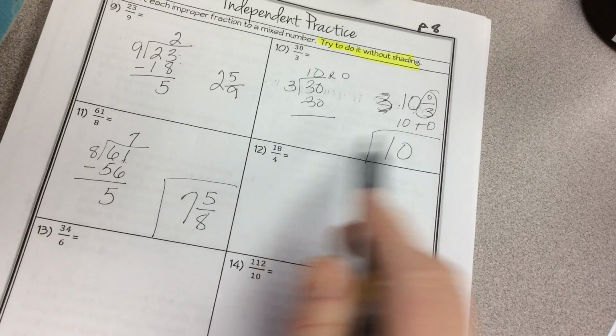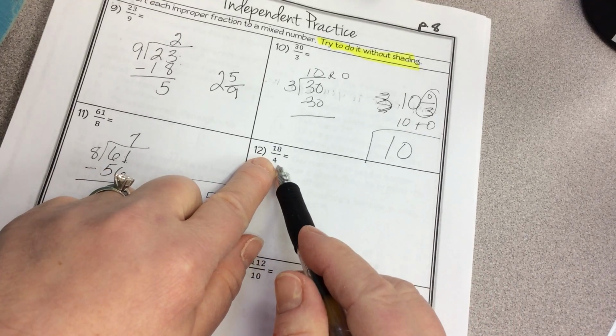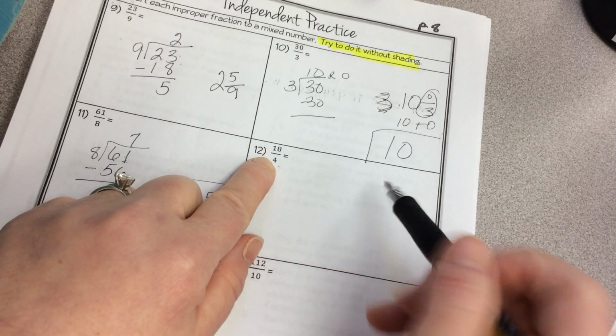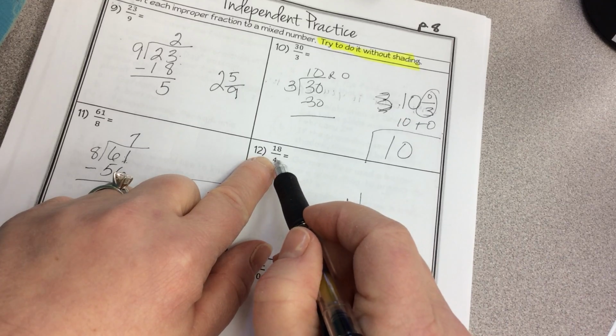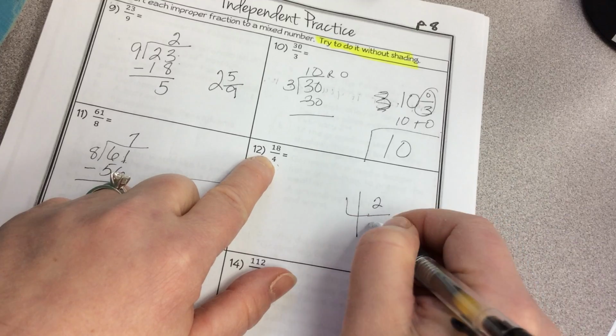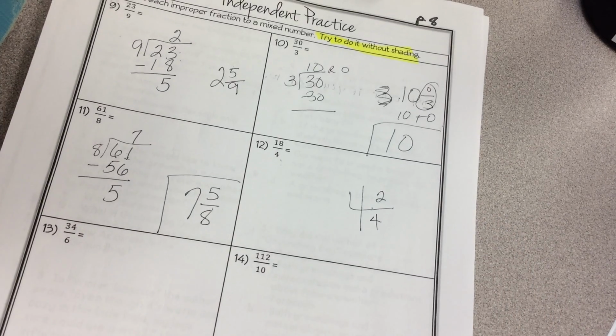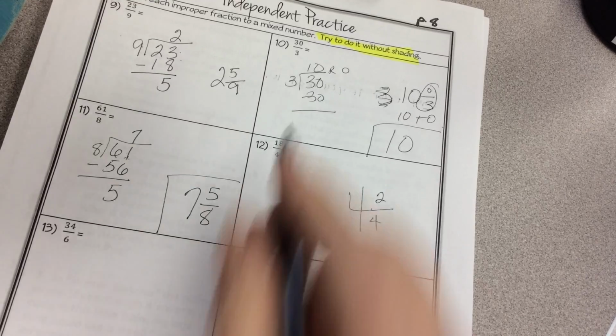Now, some of you, as you're doing this, have figured out how to do that in your head. I know that 4 goes into 18 4 times, and I know that that's going to give me a remainder of 2 and a denominator of 4. So if you have gotten to the point where you can do that in your head, that's great.